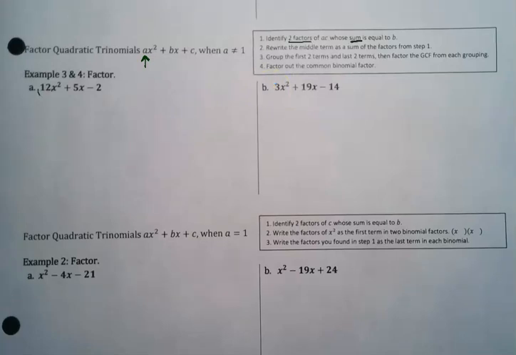Okay, so let's look at what it says. Identify two factors of AC whose sum is equal to B. So that's kind of weird, right? We need to take some time to understand that phrasing. So we want to find two factors of A times C. Well, first of all, we need to do A times C.